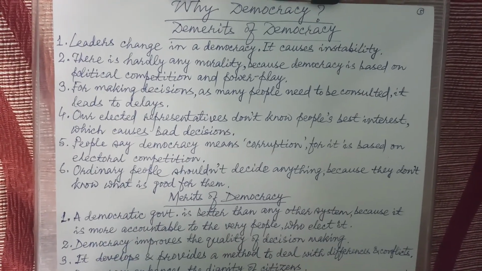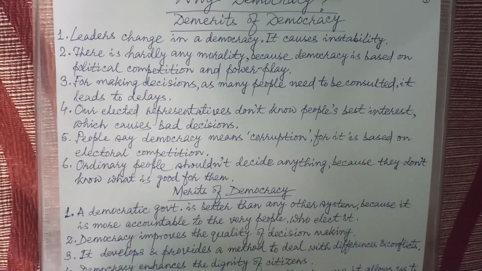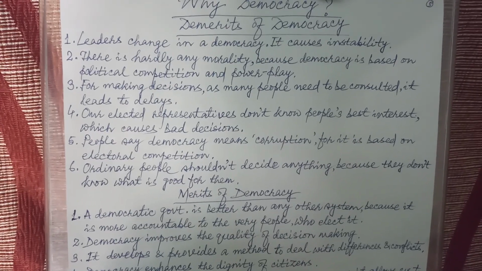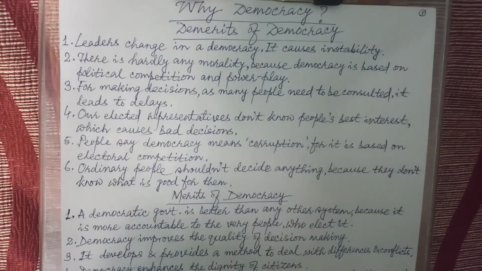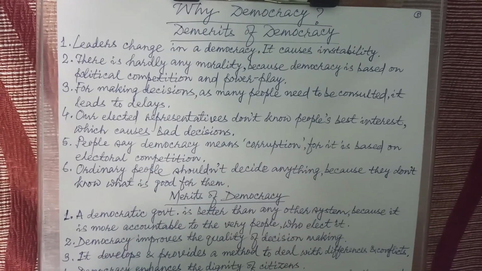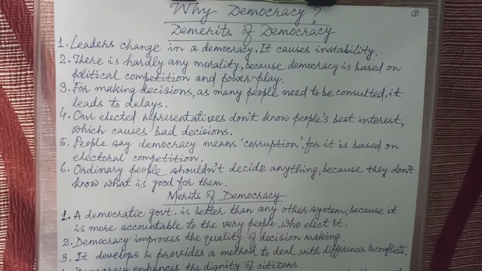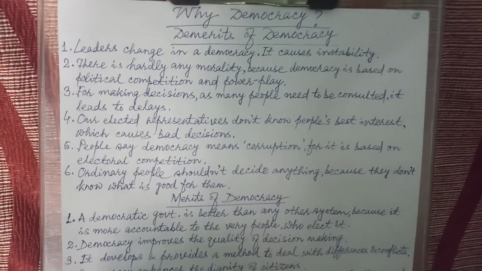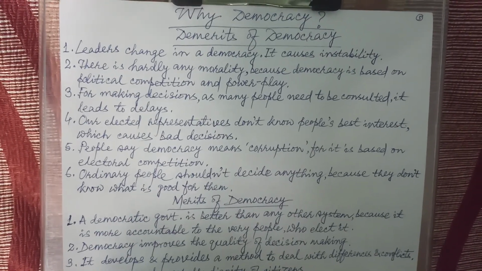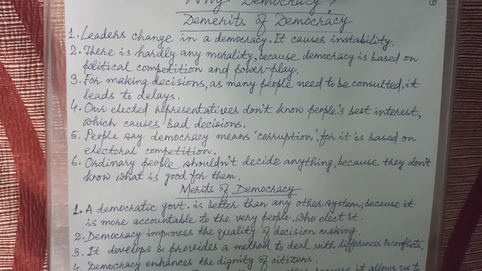Number 4, our elected people, means our representatives, they don't know the best interest of we people, we citizens in a country. That's why it may cause bad decisions on the part of our representatives. You know, we are in an indirect democracy. That is, our representatives, those who are elected by us, they decide everything. They are elected by us, they work for us, they work on behalf of us, and sometimes because of lack of knowledge of best interest of people, they may take bad decisions. There is a possibility. This possibility cannot be denied, right?